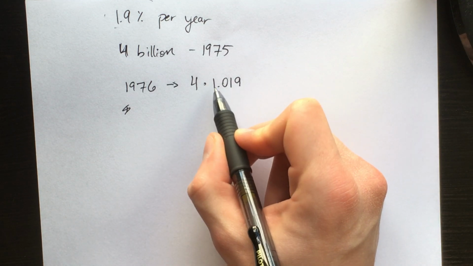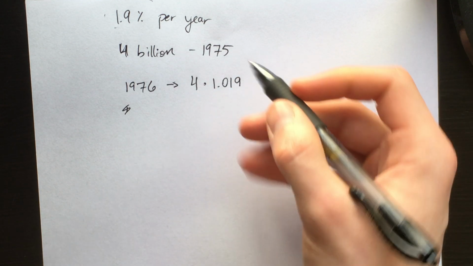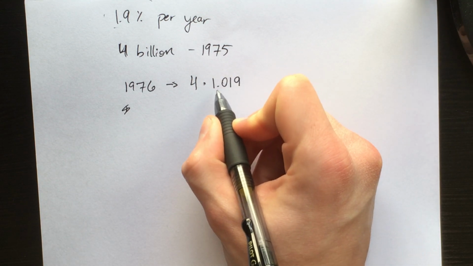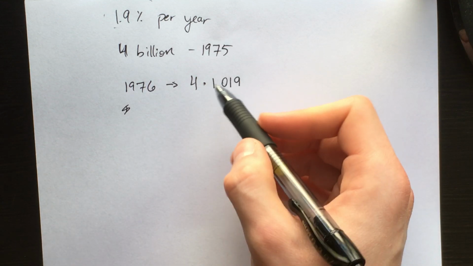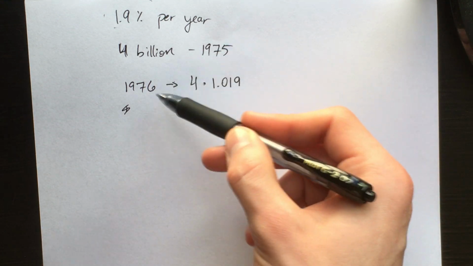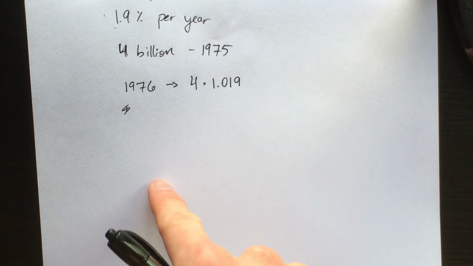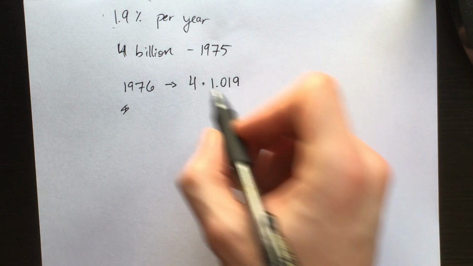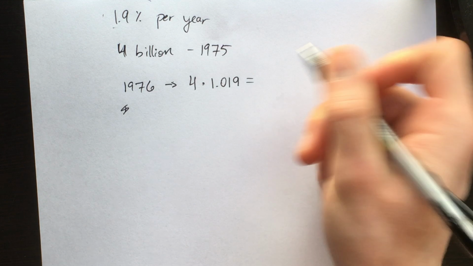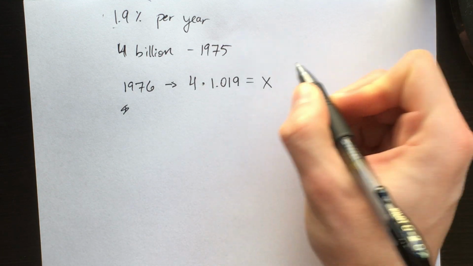The reason is you're multiplying by 1, which is 100%, and then adding 0.019, which is that 1.9%, because the population 1 year later should be 100% of the previous plus another 1.9% growth on top of that. Whatever that is, you'll get some number. Let's just call that X.